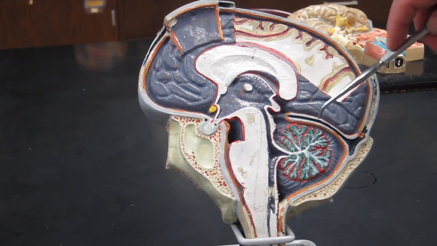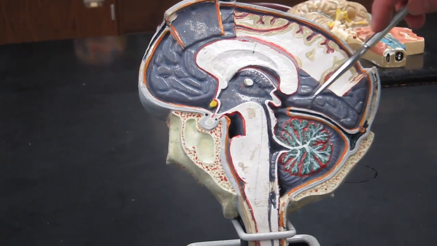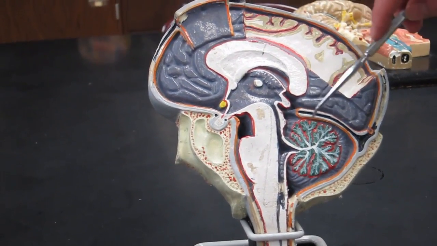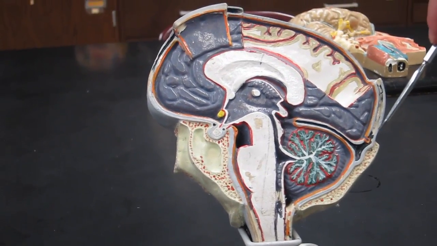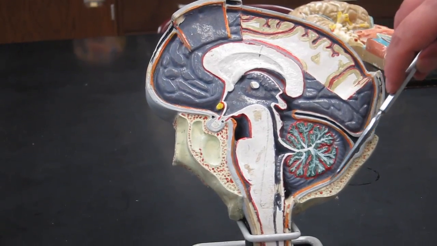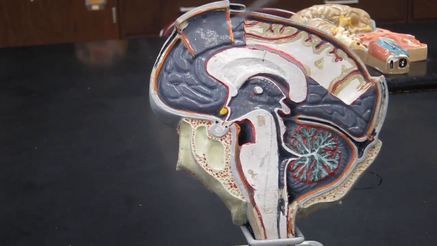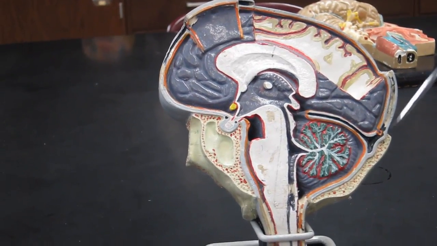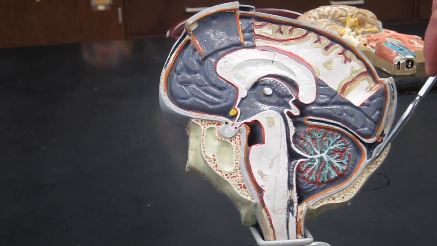But because we want to have a close association between the meninges and the internal surface of the skull, the periosteum of the bones that form the cranial cavity is going to be our other layer of the dura.